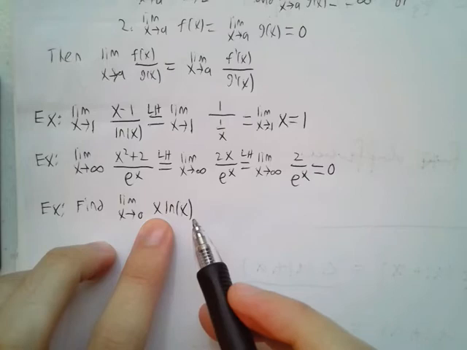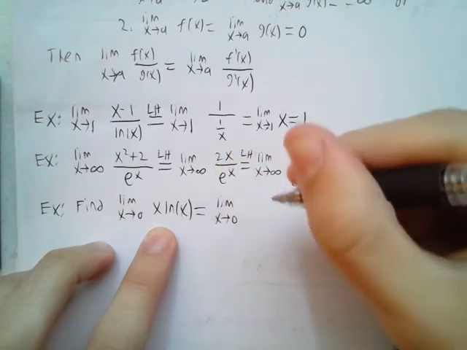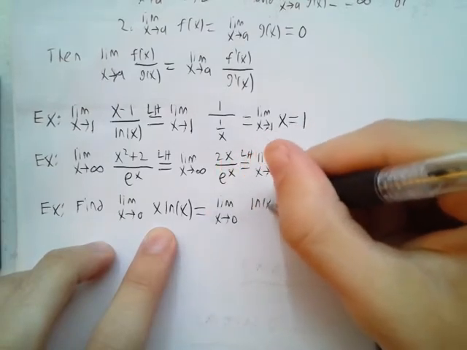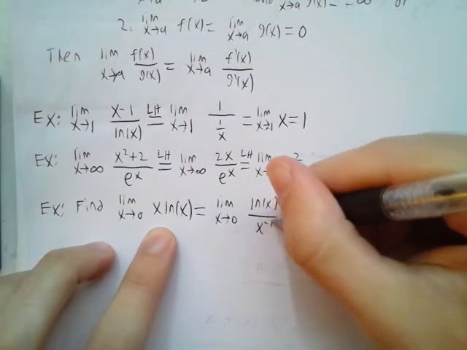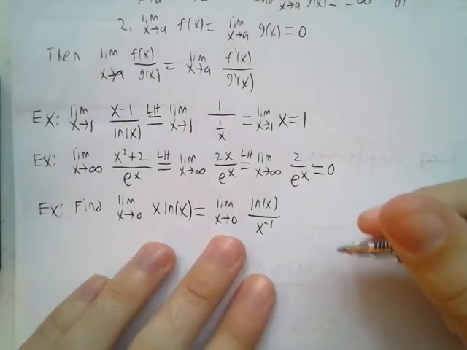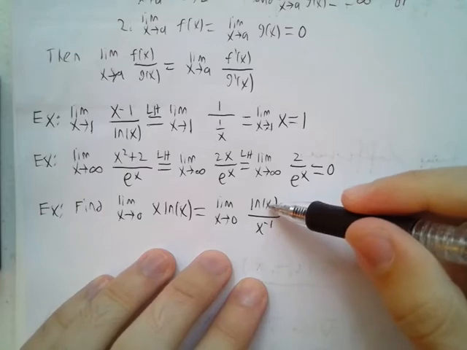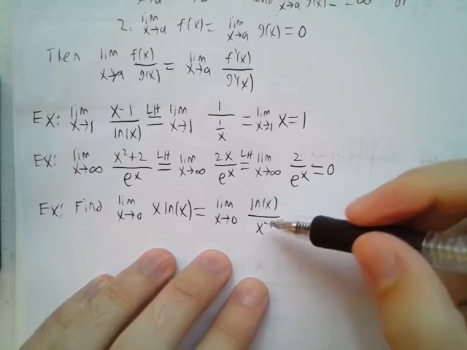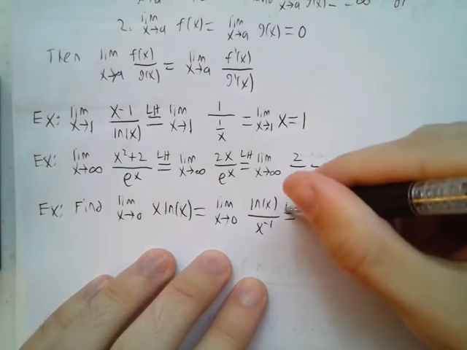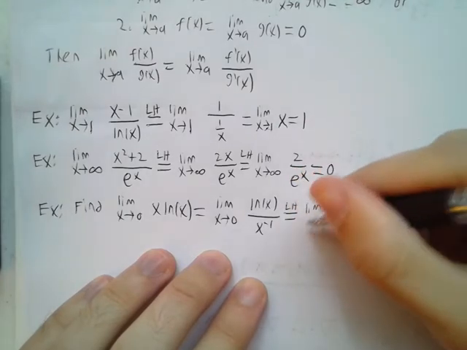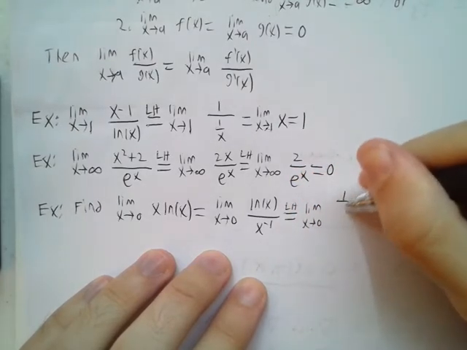So in order to make progress on this, we rewrite it as the limit as x approaches 0 of log of x divided by x to the negative 1 power. And now we do have a quotient, and notice that if we plug in 0, it'll look like infinity divided by infinity. That means we can apply L'Hopital's rule and get limit as x goes to 0, 1 over x divided by negative x to the negative 2.